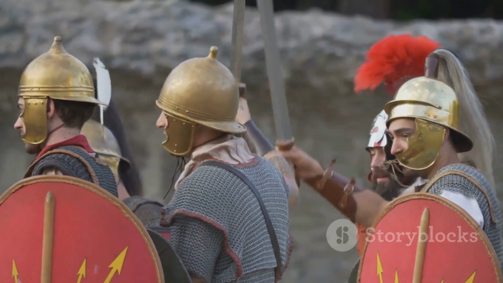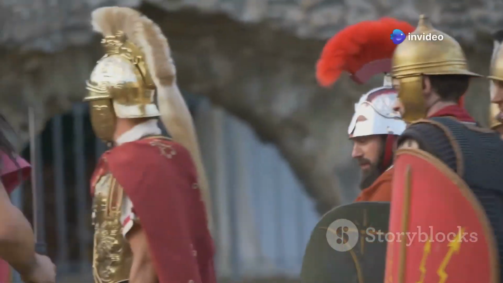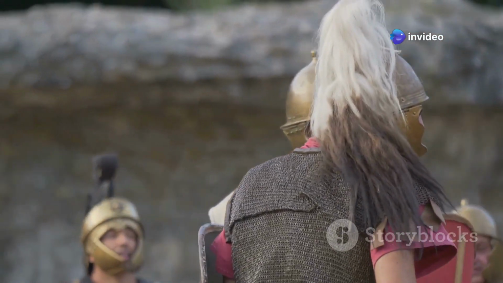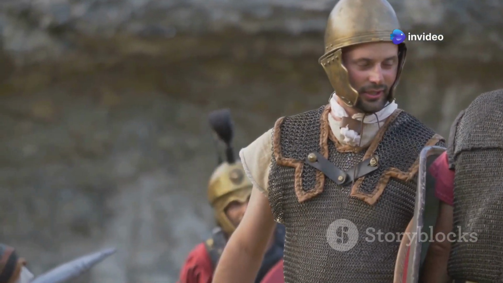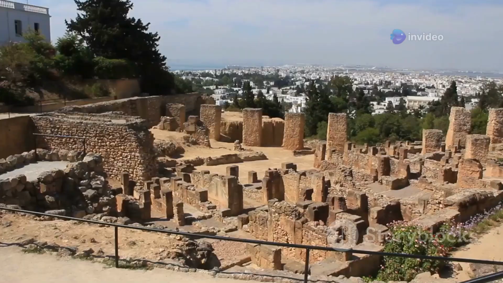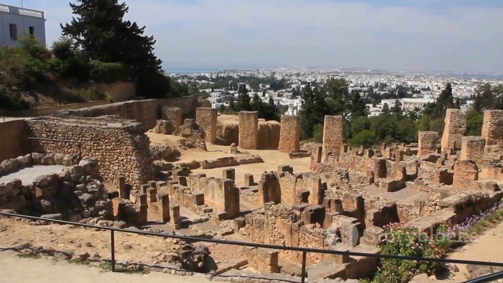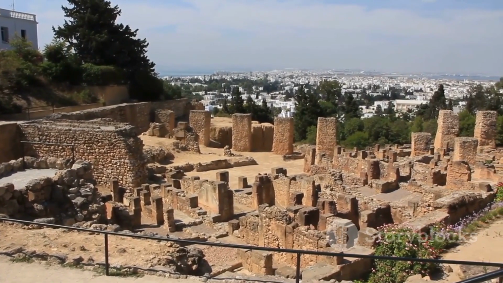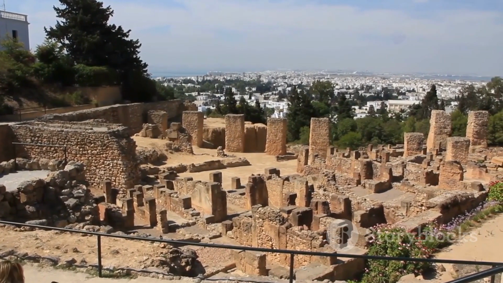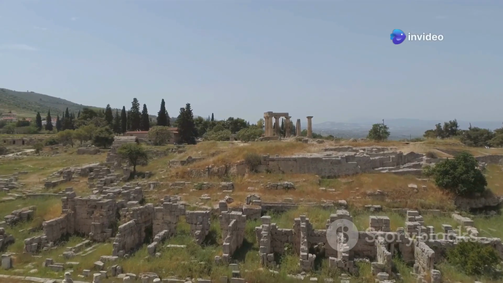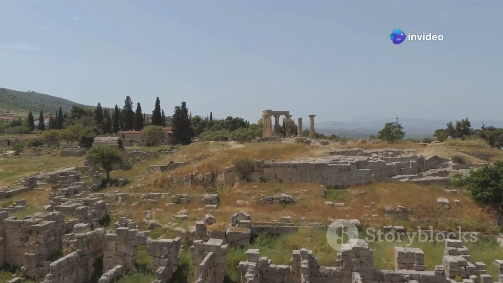Expansion and wars. During the Punic Wars, from 264 to 146 BCE, Rome fought Carthage in three wars. Key events included Hannibal's invasion during the Second Punic War and the destruction of Carthage in the Third Punic War. The Macedonian Wars expanded Rome into Greece and the Eastern Mediterranean.